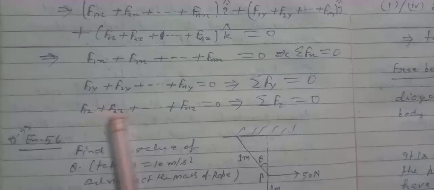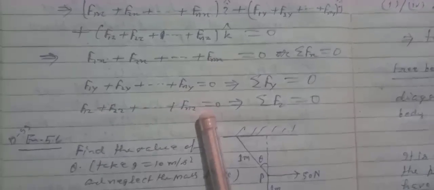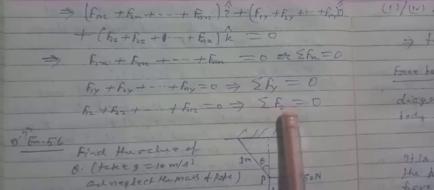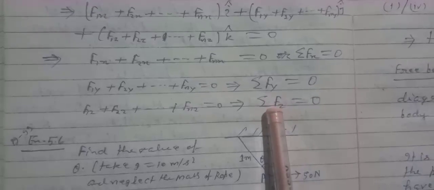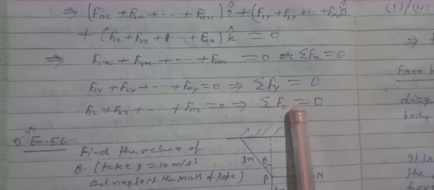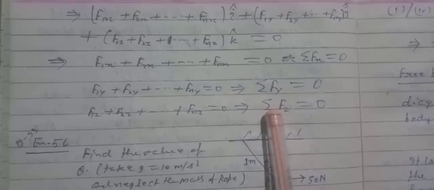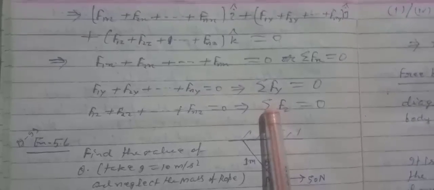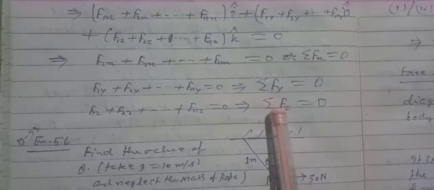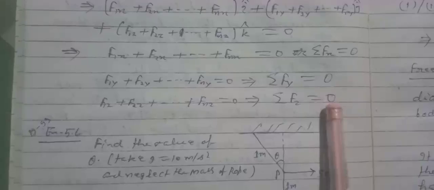Similarly, F1z plus F2z plus and so on Fnz equals 0, so sigma Fz equals 0. This sigma means summation. This symbol represents the sum of terms. Okay, this is the mathematical representation, equal to 0.